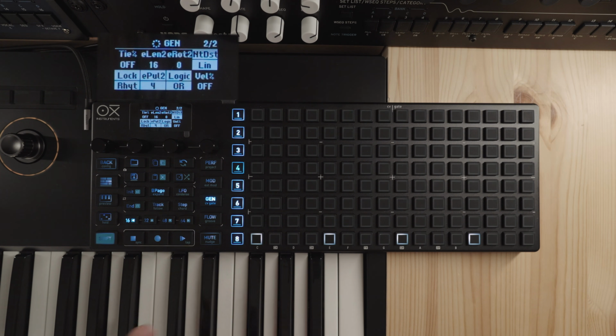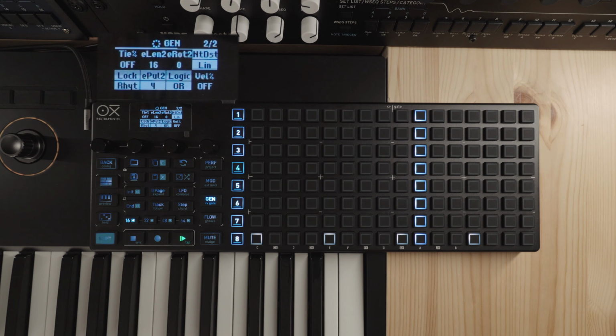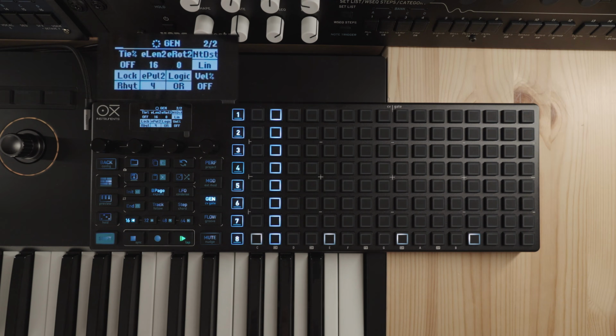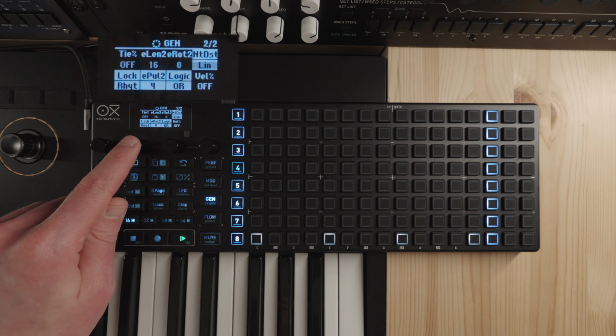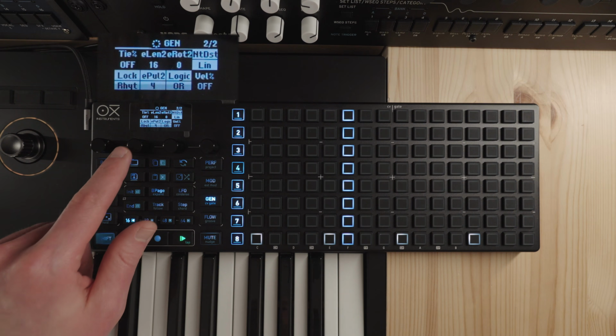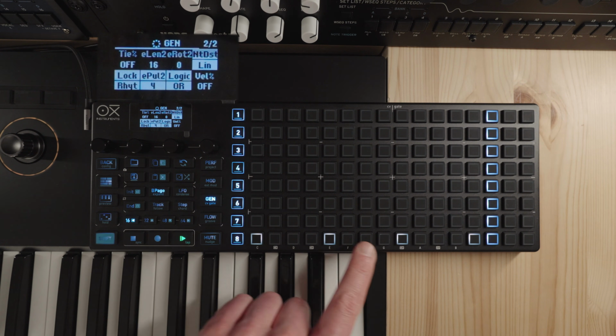We'll change to OR logic. So if we press play now, we will get a trigger on the grid here as long as Euclidean generator 1 or 2 or both have a step on the grid.